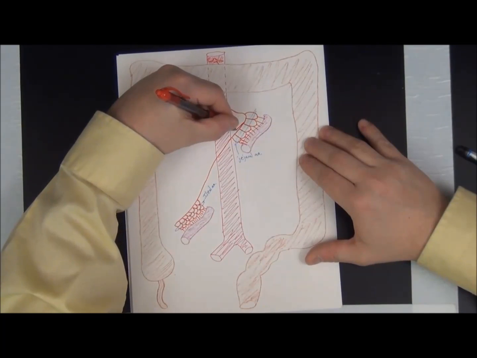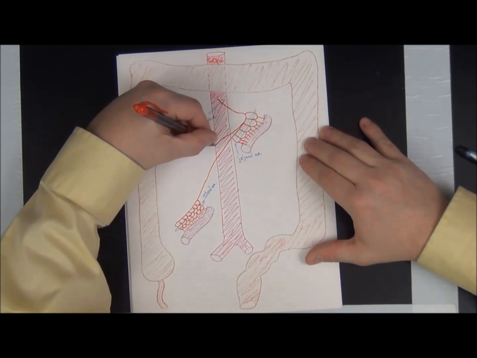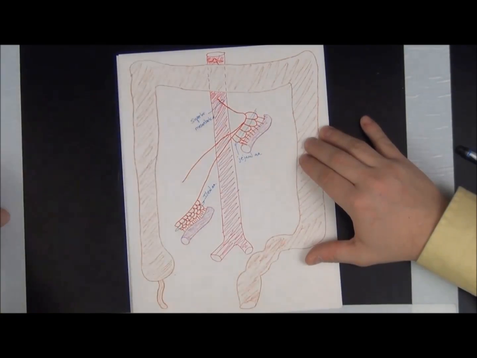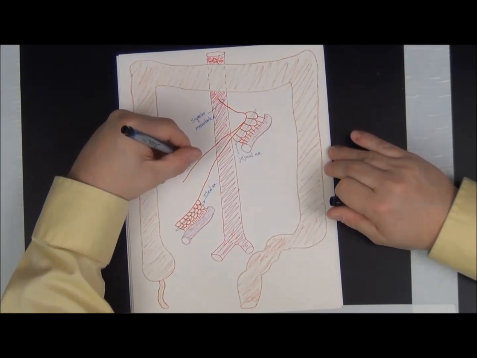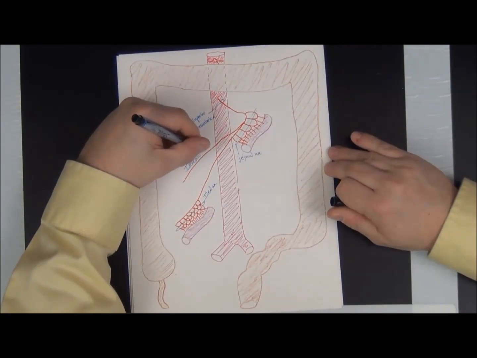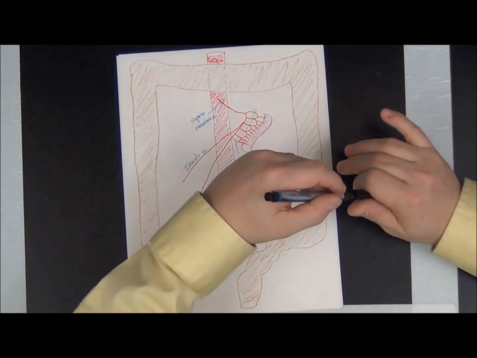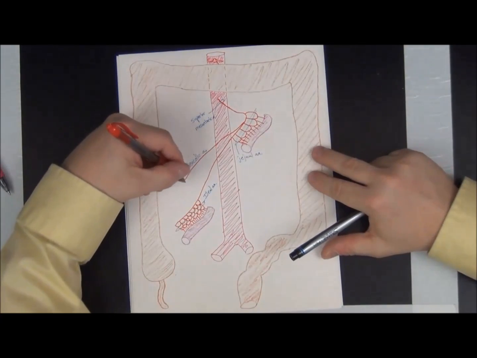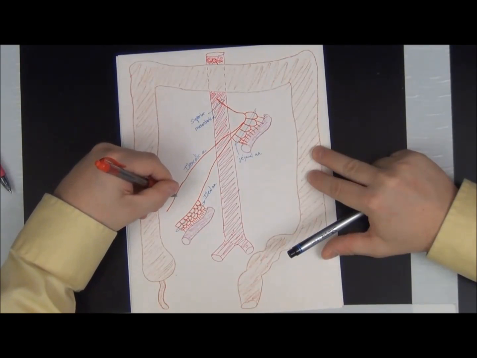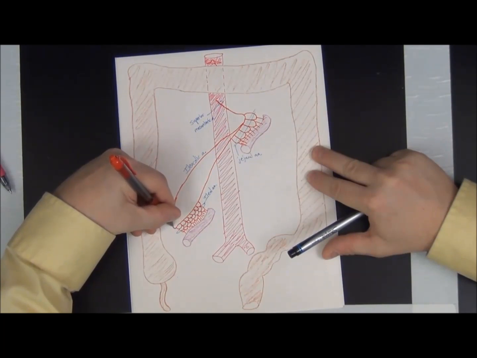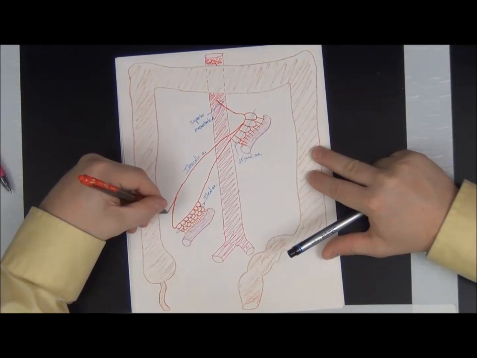Now the superior mesenteric also gives off a fairly substantial branch that heads towards the right side of the body wall, and its name gives us a pretty good indication of what it's doing. This is the ileocolic artery. And the ileocolic artery is going to travel down and give off a branch that goes to the ileum, hence the name. Ties in with those other ileal arteries.